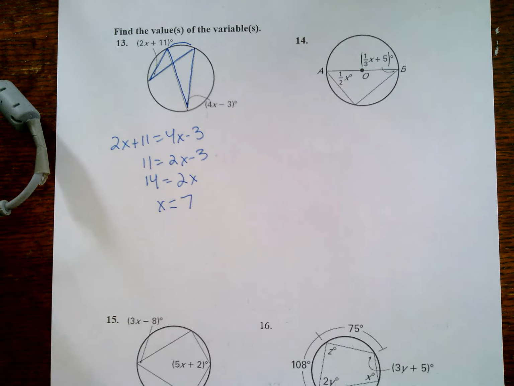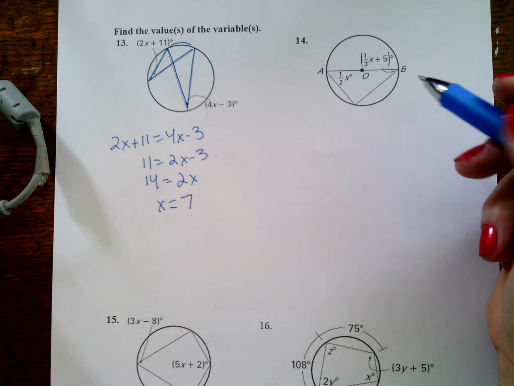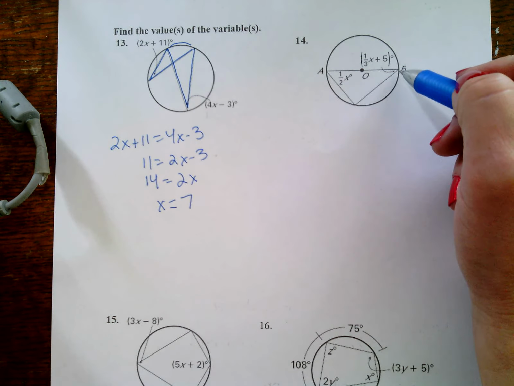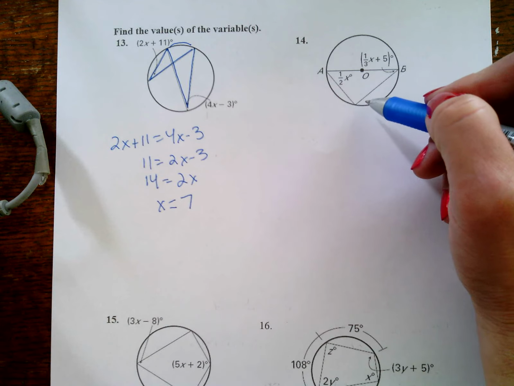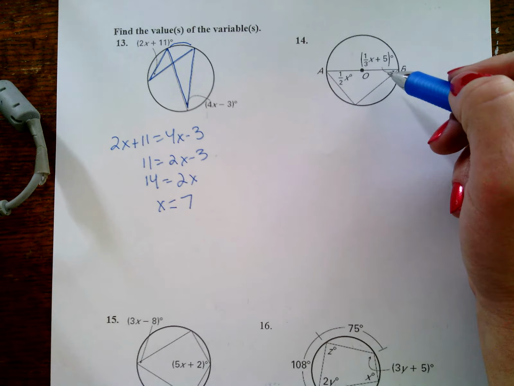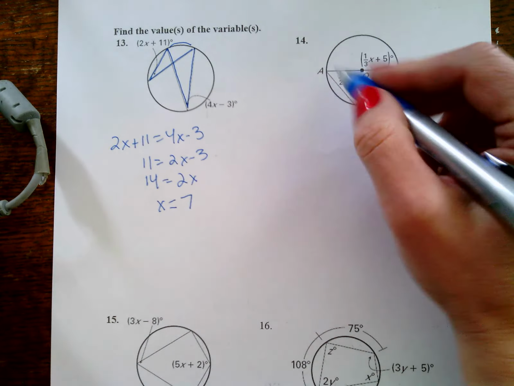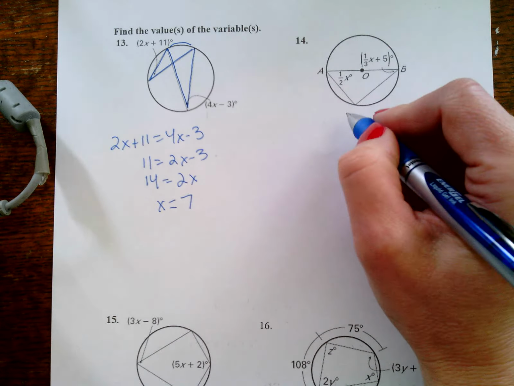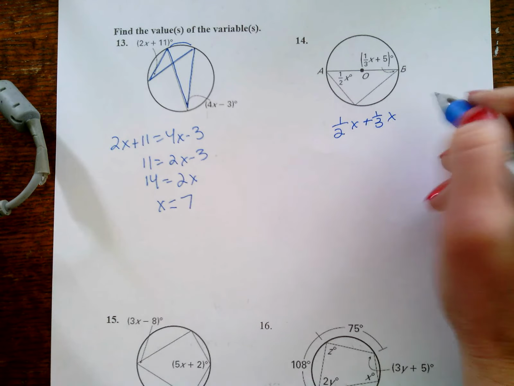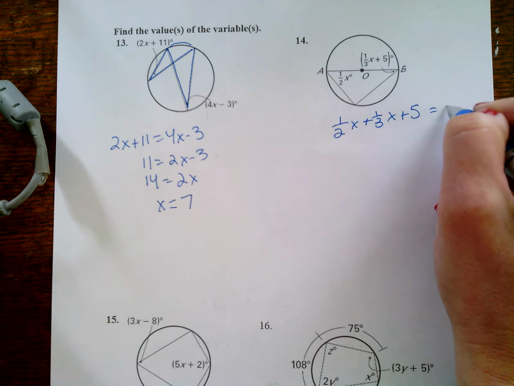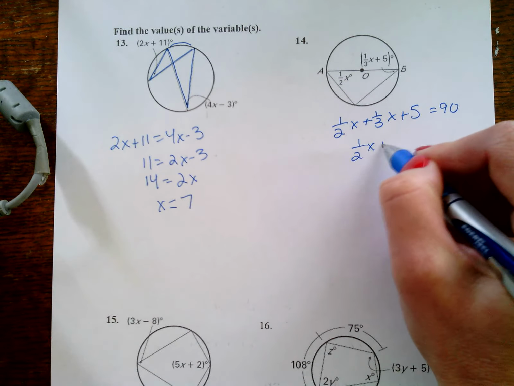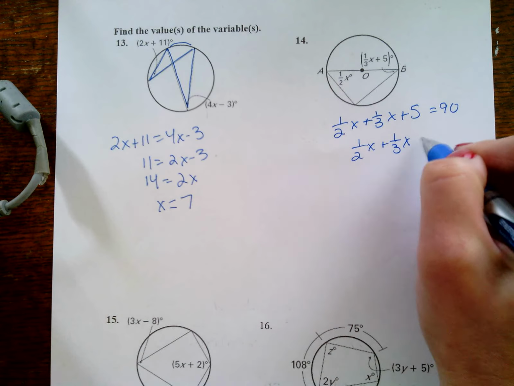Number 14. This must be a right triangle, right? Because this is clearly the diameter. This must be 90 degrees. So the sum of these two, because it's a triangle, must equal 90 degrees, right? 90 plus whatever's left must equal 180. So if I have 1/2 x plus 1/3 x plus 5 equals 90, I can move that 5 over. It doesn't matter what order you do this, but I think I'm going to clear the fractions.